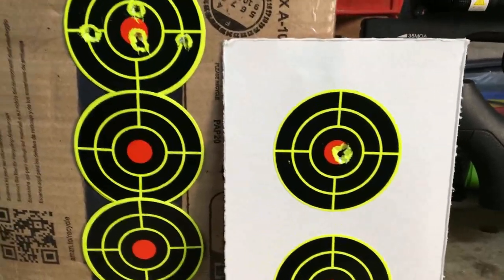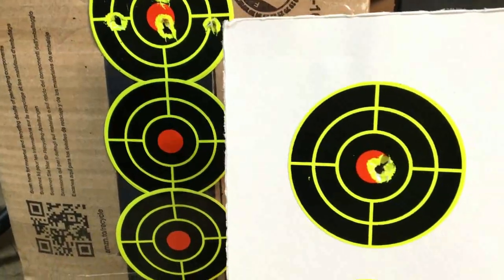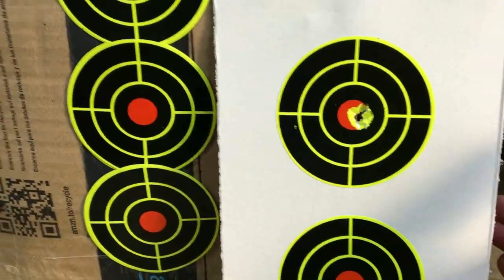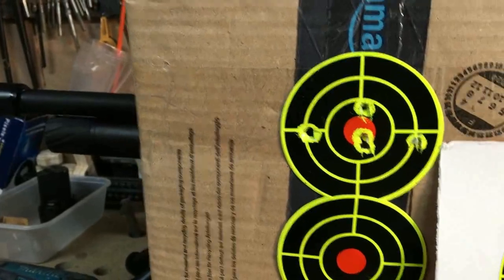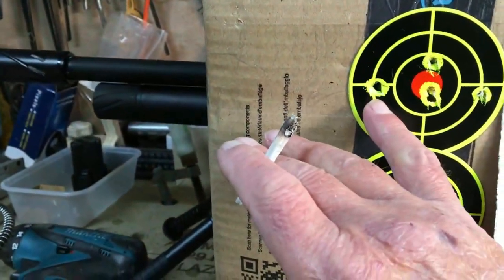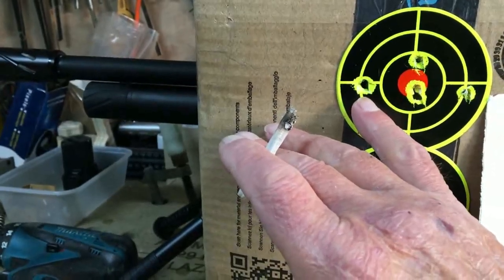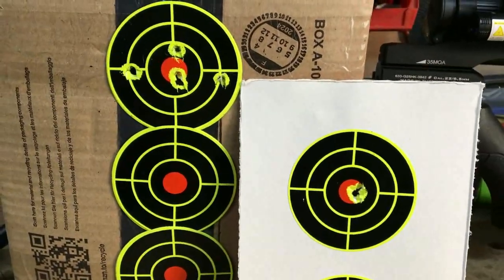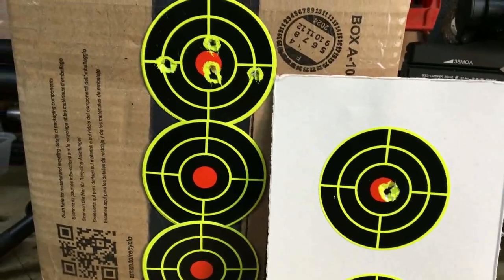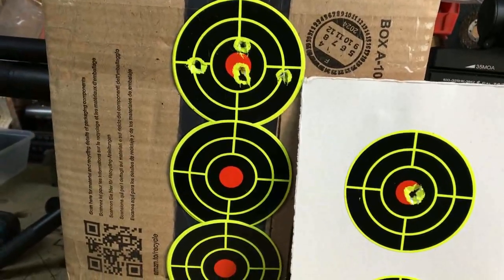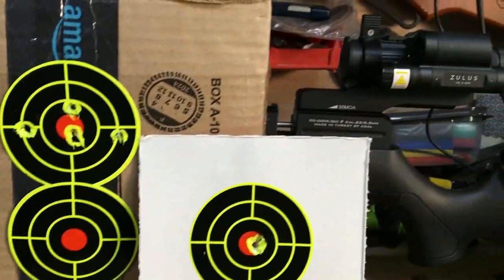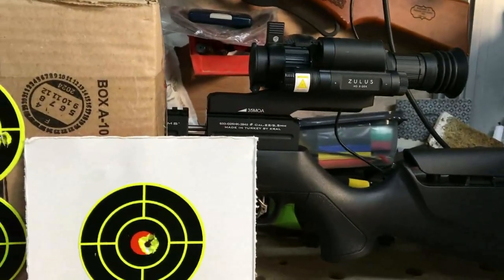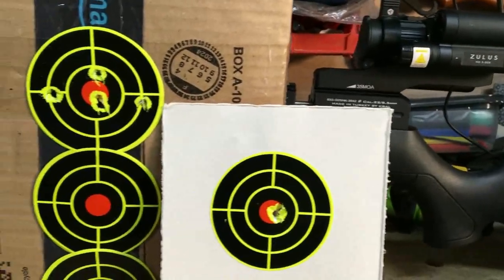Right, here's the two targets. This one here, the 24 yard with 18 shots through one pellet hole, and the 7 yard target with 14 shots through one pellet hole. You can't get better than that, I don't think. And of course there's the Zulus. I'm just going to top it up with air, ready for the next shoot.